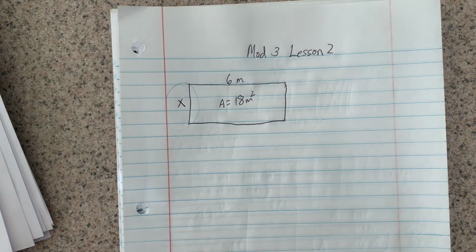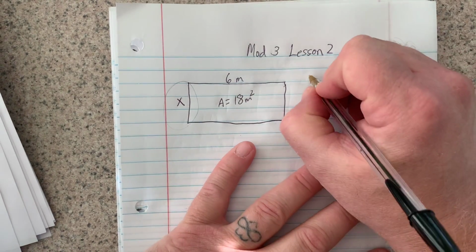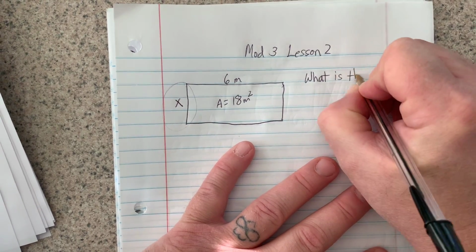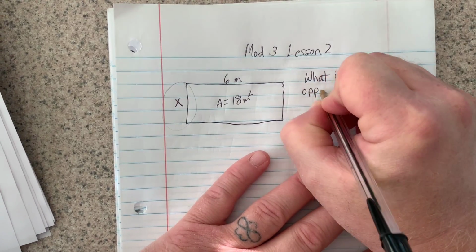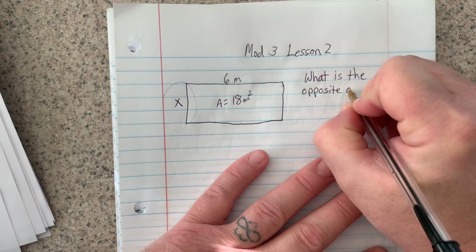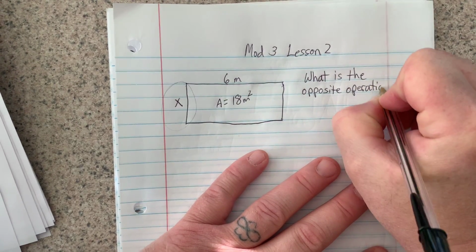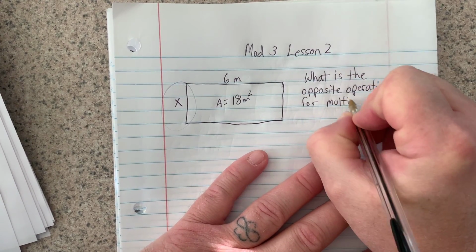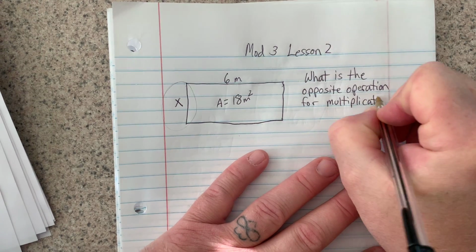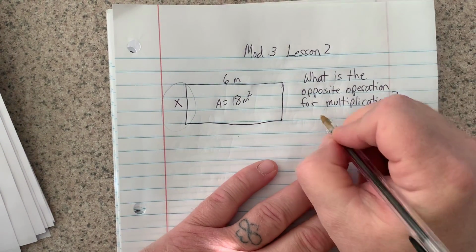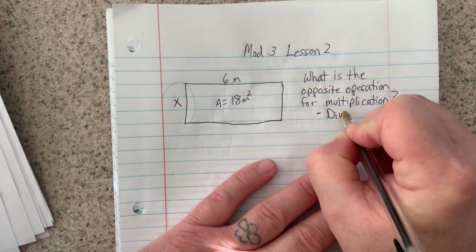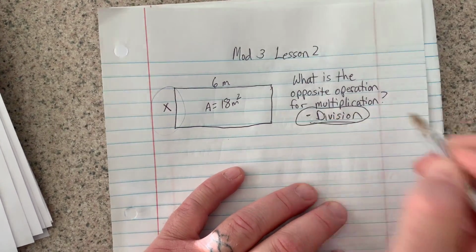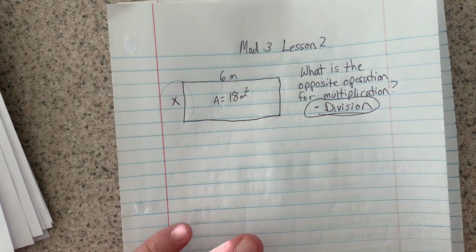Okay, so what we do then, let's just write this question down. What is the opposite operation for multiplication? Answer, division. Yes. Okay, so we're going to divide.